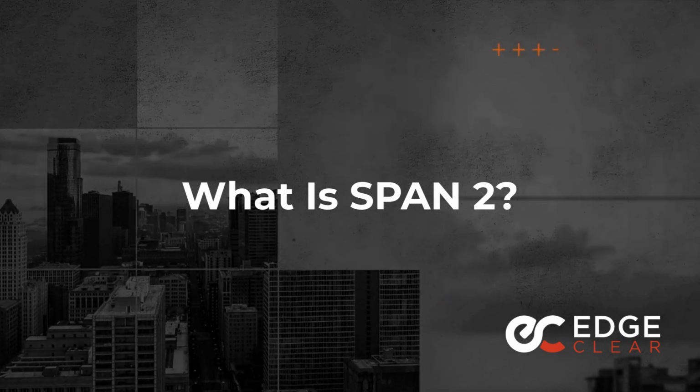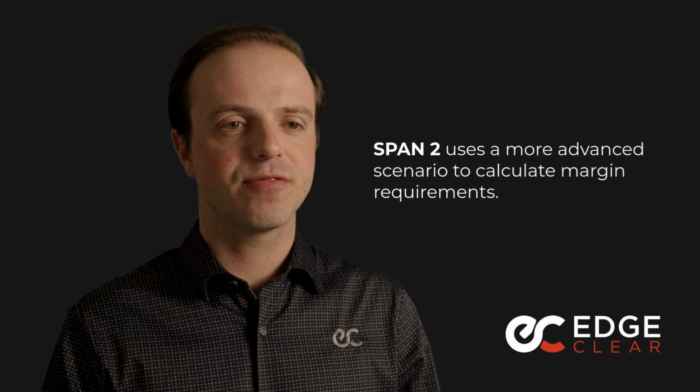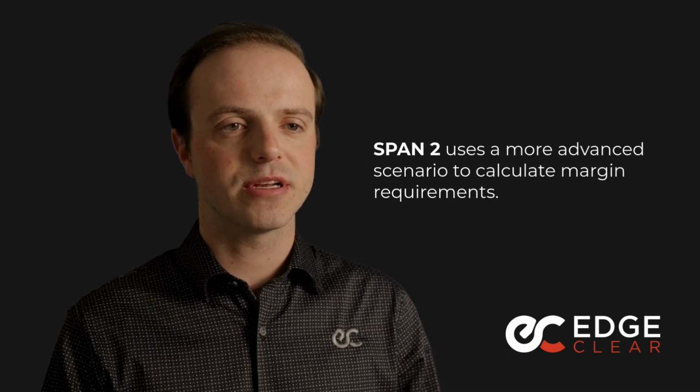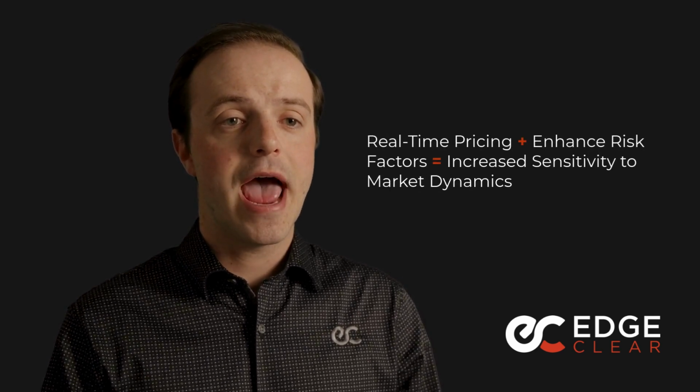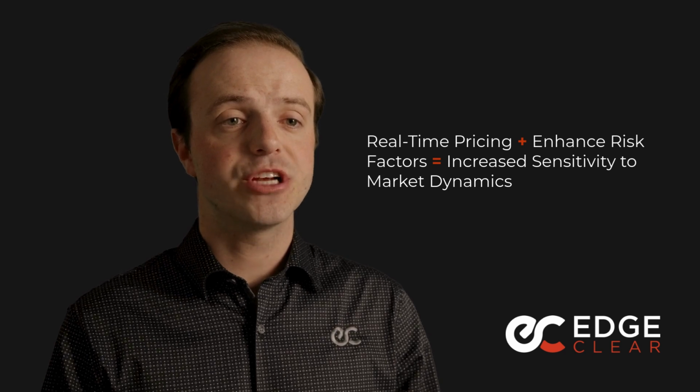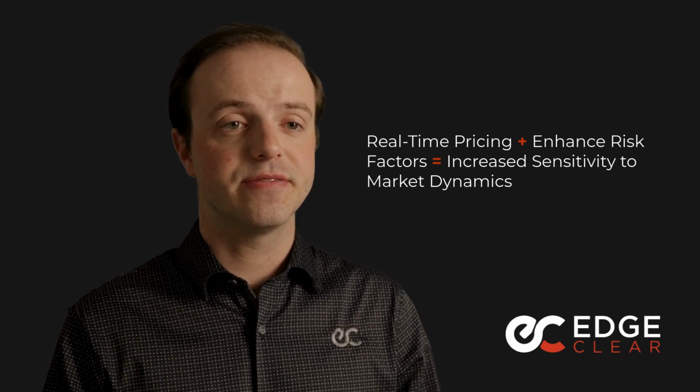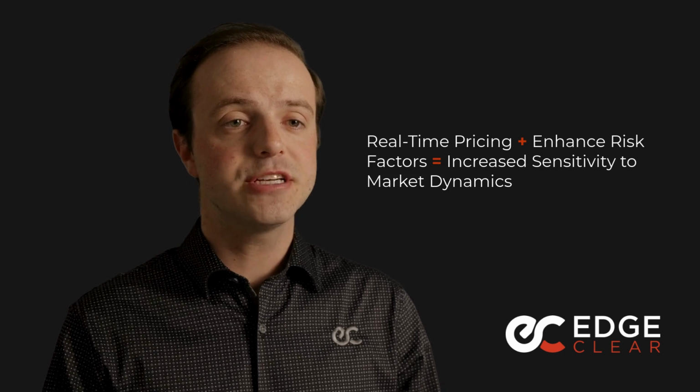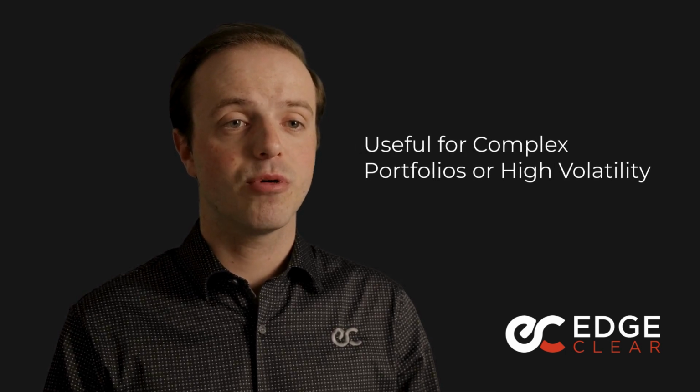SPAN 2 is the CME Group's upgraded portfolio margining system that uses a more advanced scenario-based framework to calculate margin requirements. SPAN 2 builds off of the original SPAN models by incorporating real-time pricing and enhanced risk factors, which in turn increases its sensitivity to market dynamics. This makes margin requirements more reflective of actual portfolio risk, particularly useful for complex portfolios or periods of high volatility.